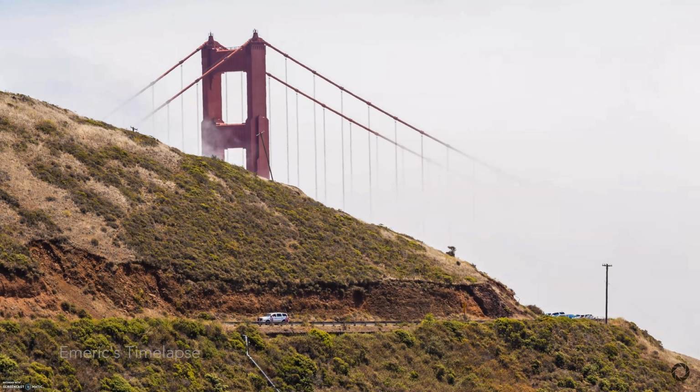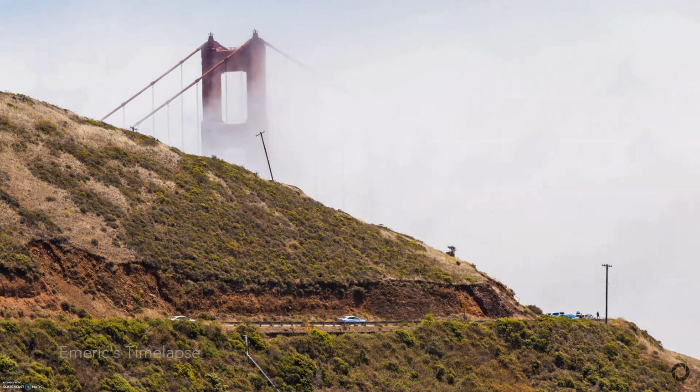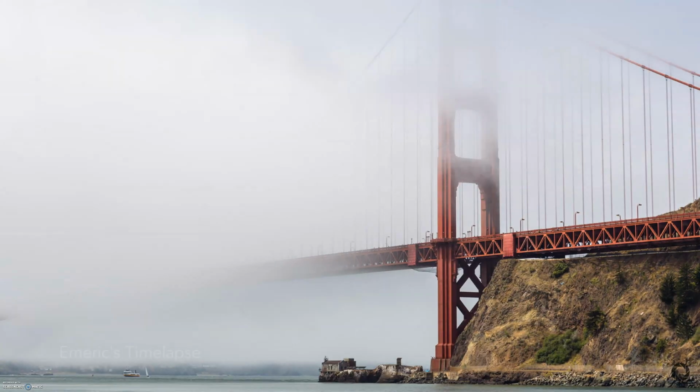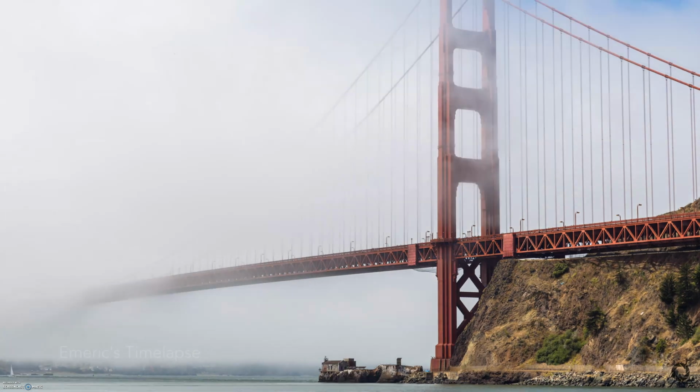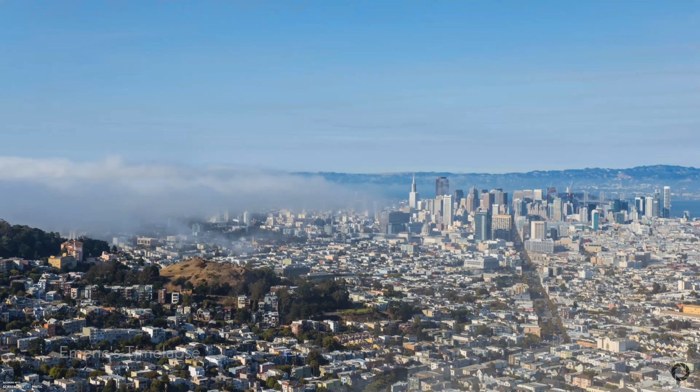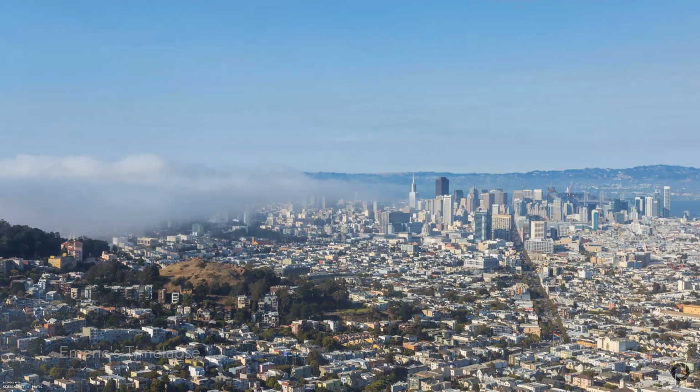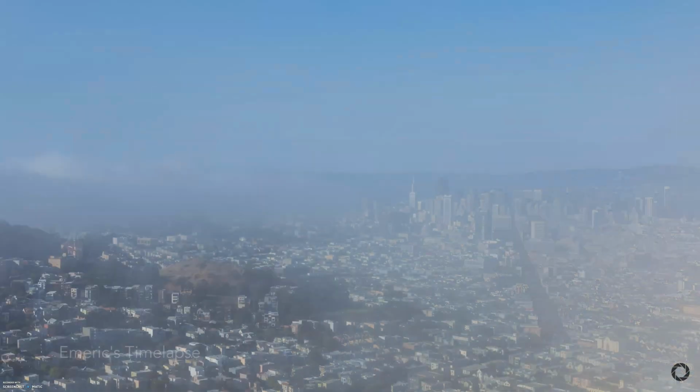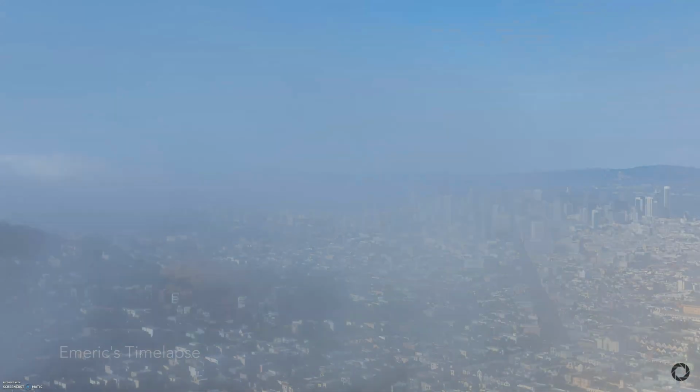So as we can see here again, as the day moves on, we see more and more fog rolling into the local area in this little time lapse here. And we will see more about how and why this occurs in the quantitative part of our analysis of the presentation.